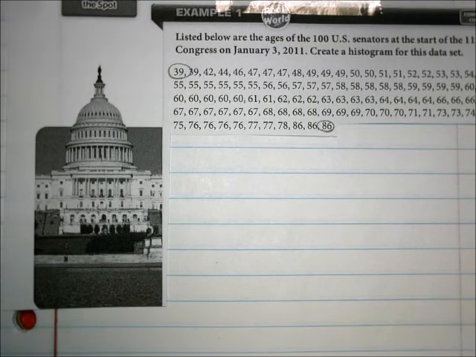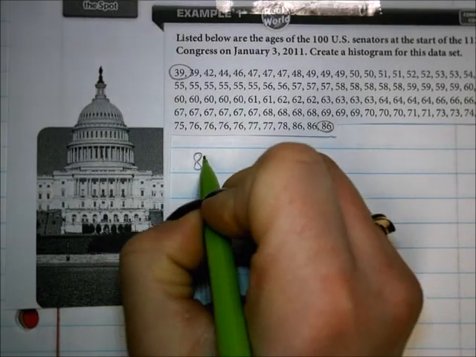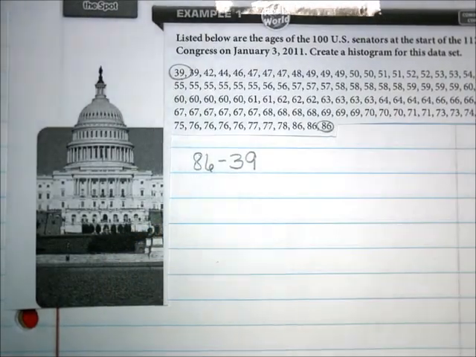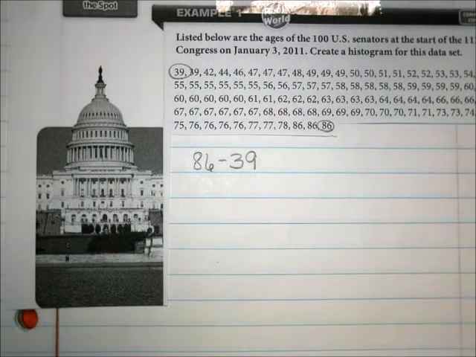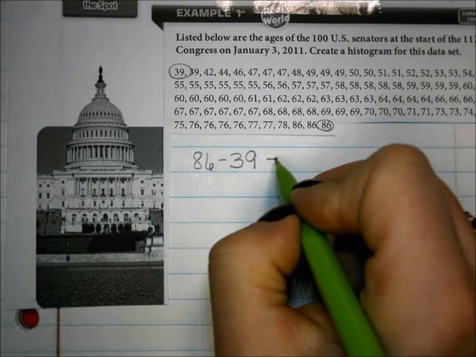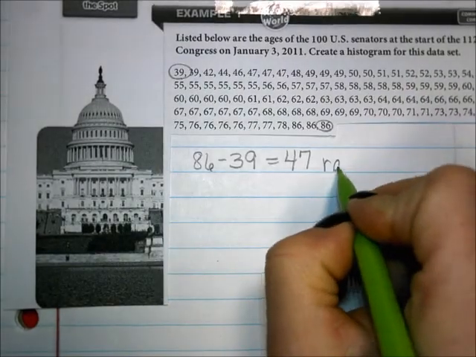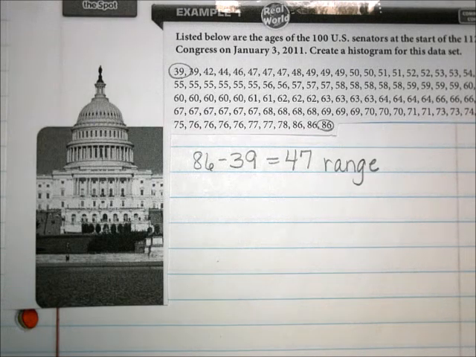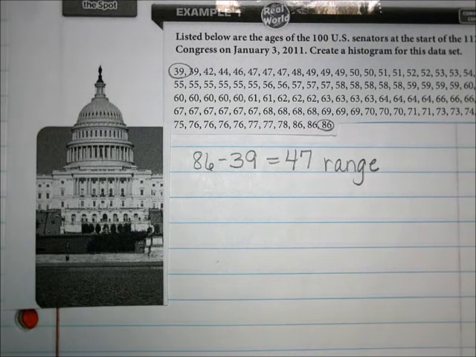To go from 39 to 86, we should probably look at what that range is. Remember, range is the difference between the lowest number and the greatest number. So if I do 86 minus 39, I get 47 for the range. Now, I know the range is 47, so I want to have a reasonable number of bars on my histogram. I don't want to have just like 2 bars, and I don't want to have 30 either. You want to pick something that will give the people reading it good data to look at.